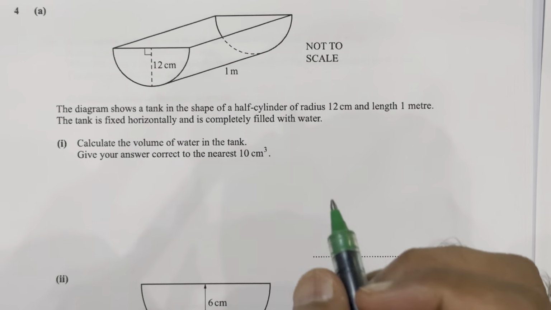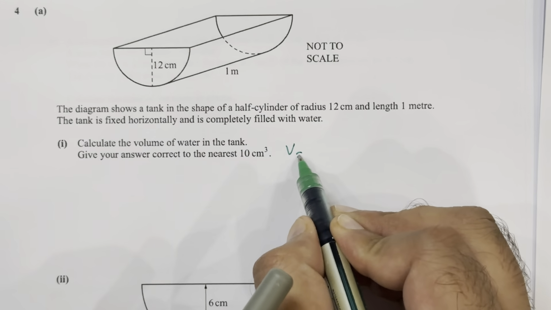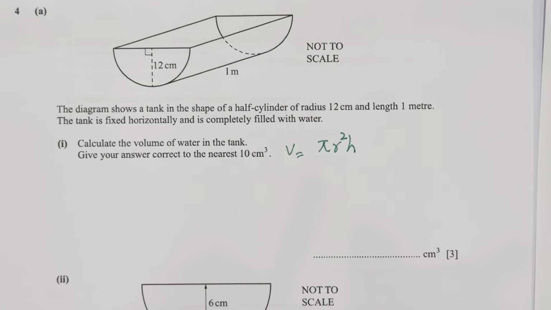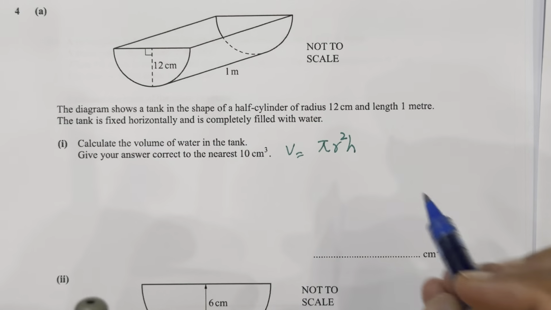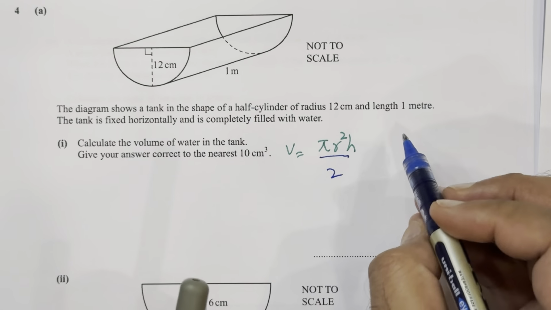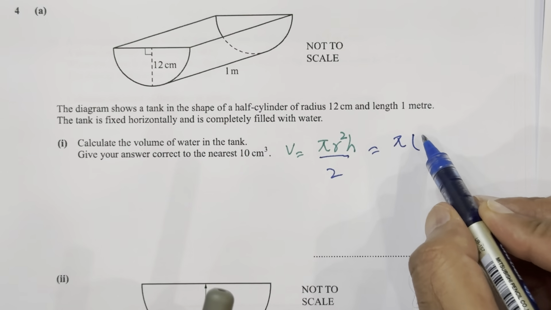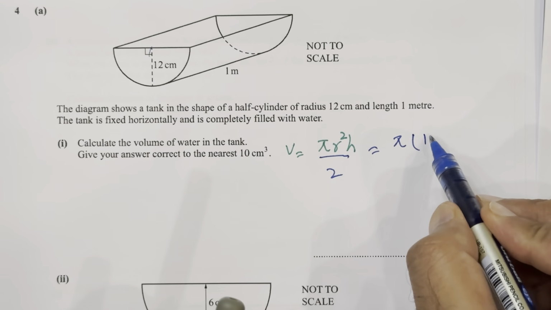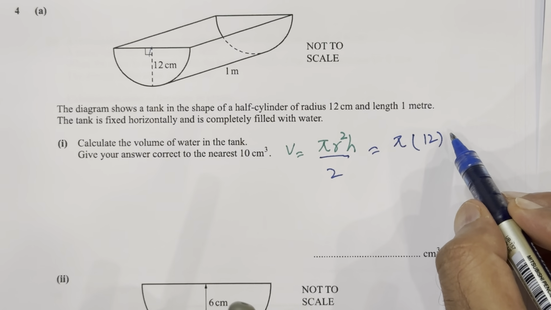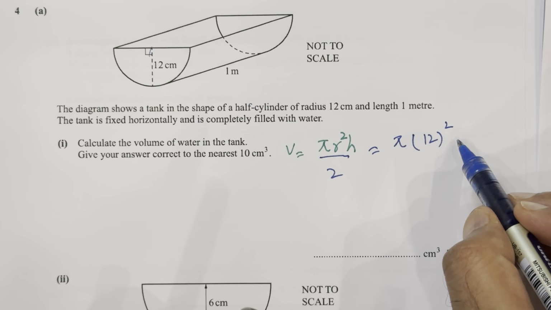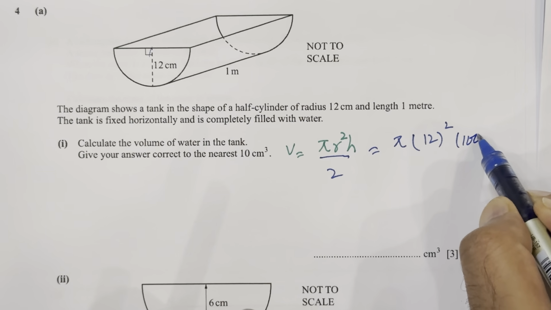So we know that the formula of the cylinder is V is equal to pi r square h, but this is the half cylinder, so we're going to divide it by 2. Now you can substitute the value of pi, and the value of r is 12, we can see from the diagram, so 12 square, and the value of h is 1 meter, and you're going to change it into centimeters.